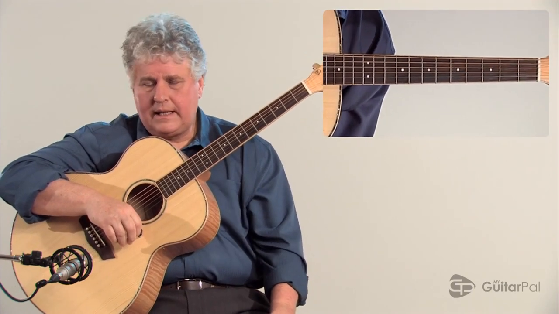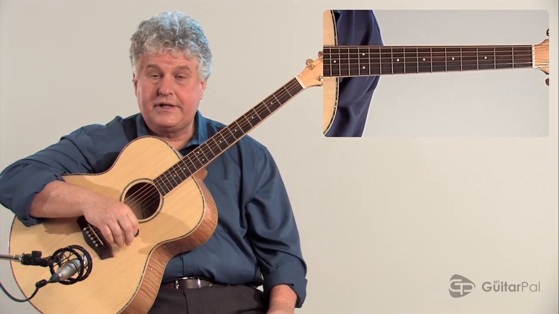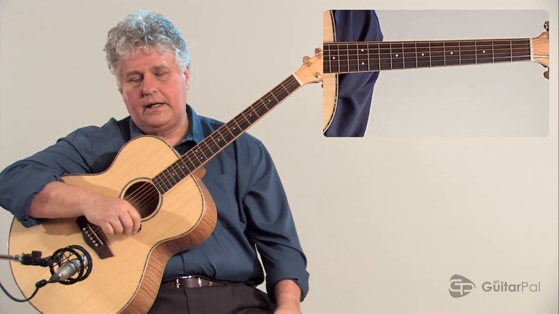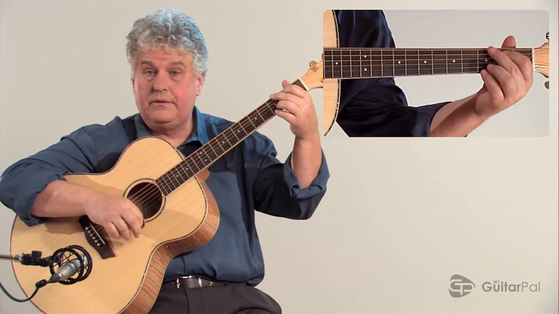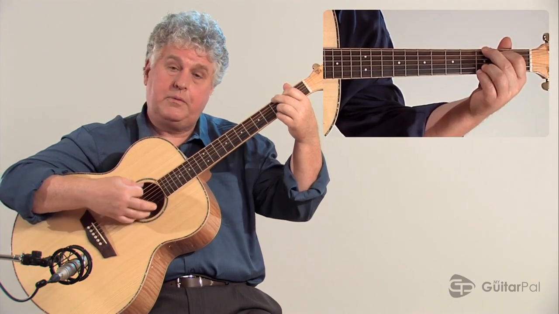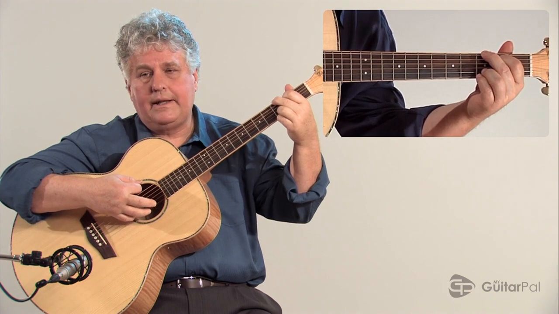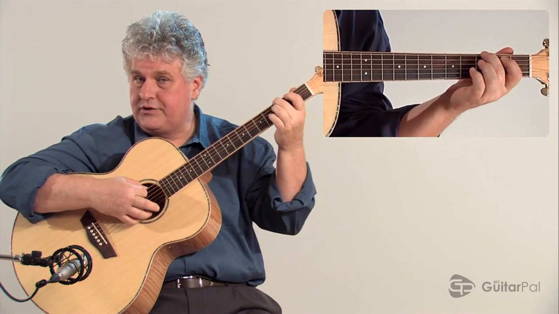Hey, we're going to take a look at adding interest to open position chords, and specifically today, a G major chord. Now, you likely know a G major chord in open position. There we are, and the G major chord comes from the G major scale.